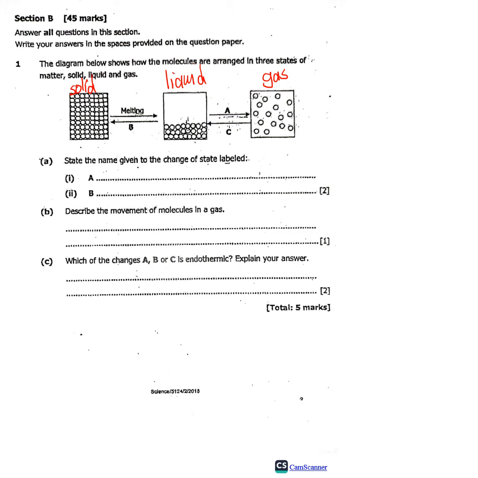Now we can go to the first question. Question A: state the name given to the change of state labeled A. So let's look at labeled A. Labeled A, we are looking at the change from a liquid into a gas. So when a liquid such as water is heated, it starts to evaporate or changes into a gaseous state. So this change is known as evaporation.